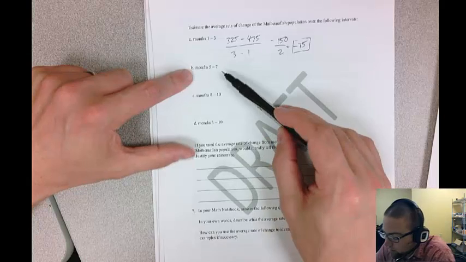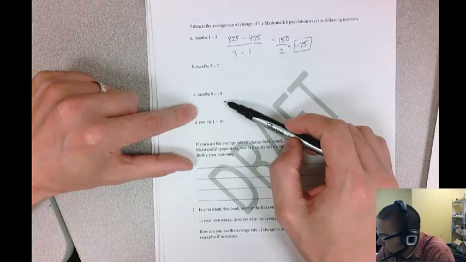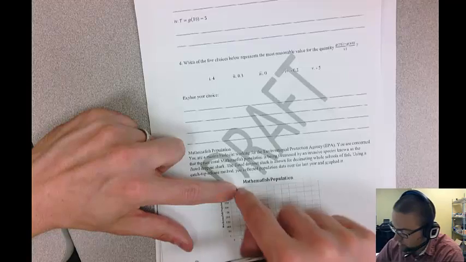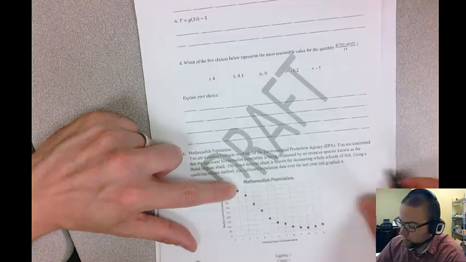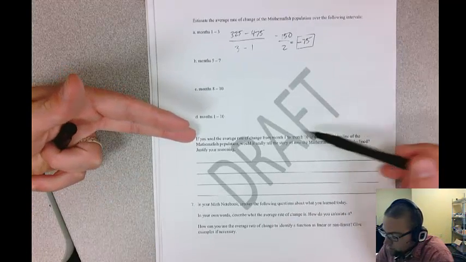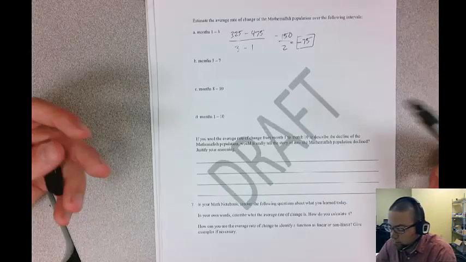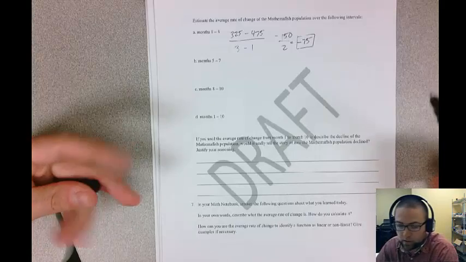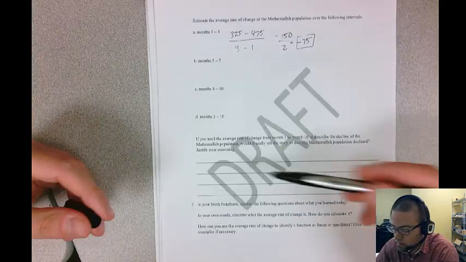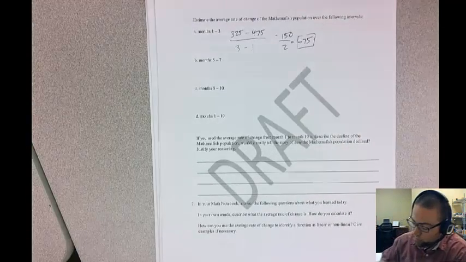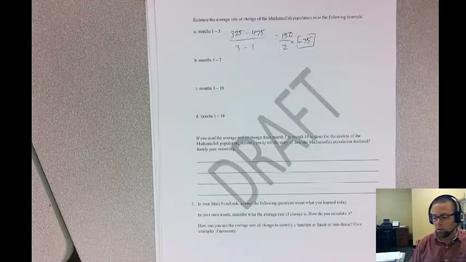Then you'll do the same thing for months 5 and 7, 5 and 8 and 10, and then months 1 to 10. So all the way across the whole thing. So from month 1 all the way to month 10. So compare those 2 points. What's the average rate of change? And then go ahead and answer the question. How does the rate of change from month 1 to month 10 describe the decline of the Mathema fish population? Would it really tell the whole story of how the population has declined? And you can justify your reasoning there. And then the final thing is just to write in your notebook and describe the things that you learned about rate of change.